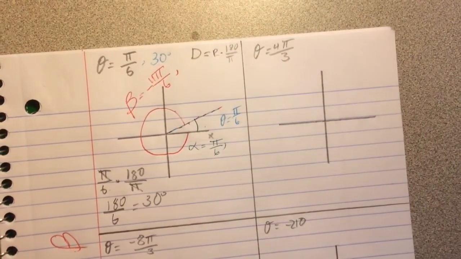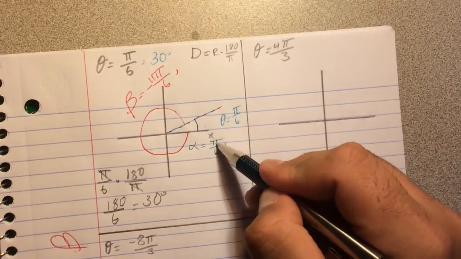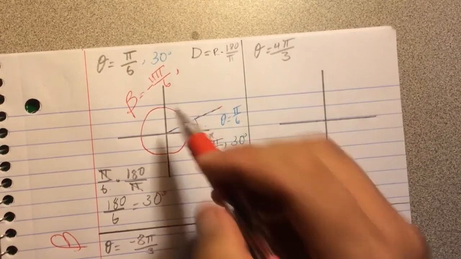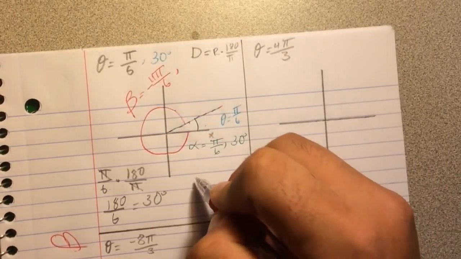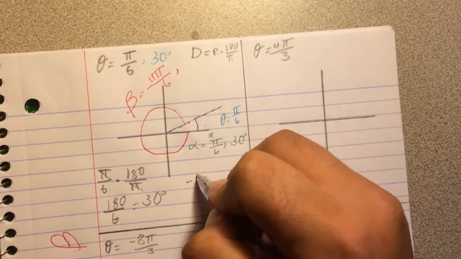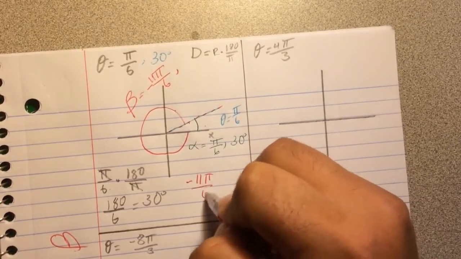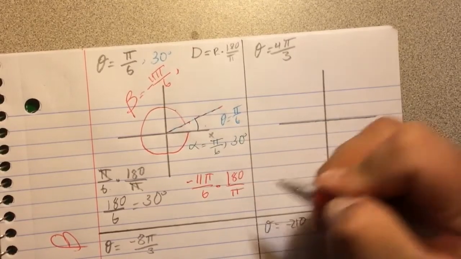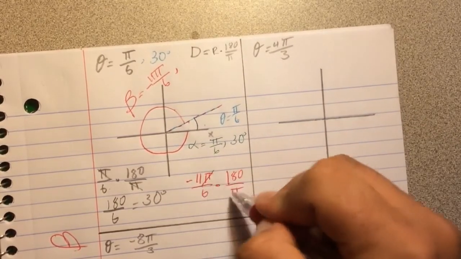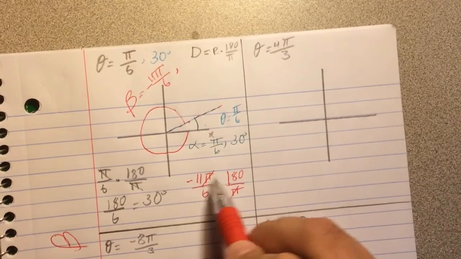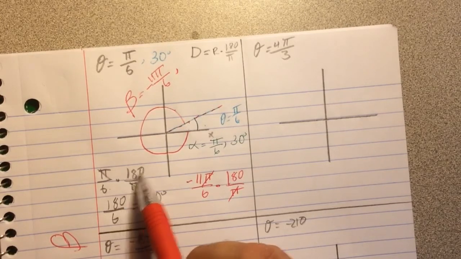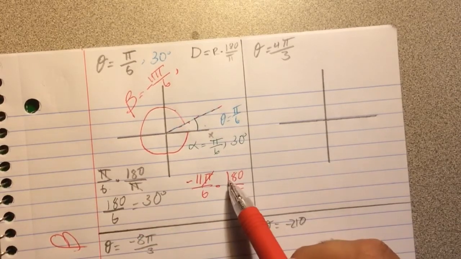And we know our alpha is also going to be 30 degrees because our alpha is the same. It's also pi over 6, 30 degrees. And then our beta is going to be similar, but we're going to have negative 11 pi over 6 times 180 over pi. Similar story, this divides this, and we're left with 180 divided by 6.